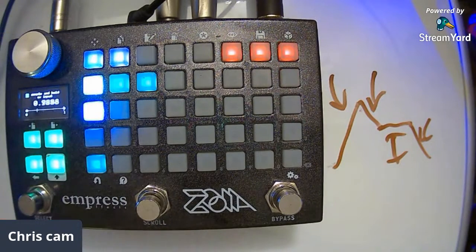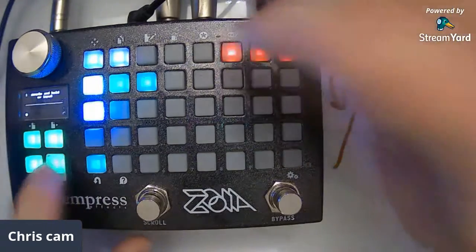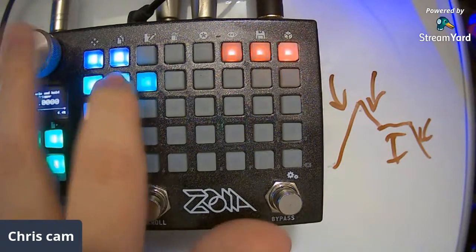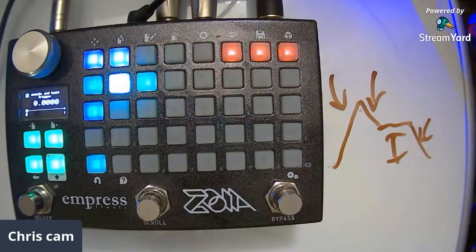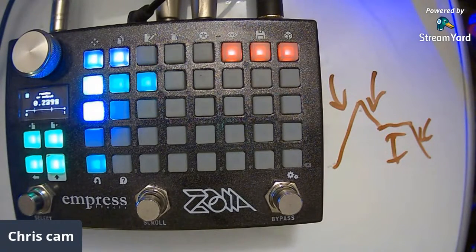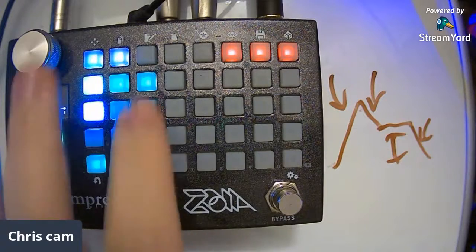It creates all sorts of CV values really quickly. And we can use a sample and hold. This is a very classic way of using the sample and hold. So we have the random module going into the input of the sample and hold.